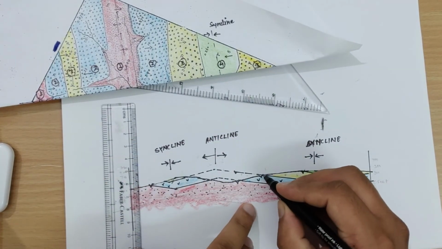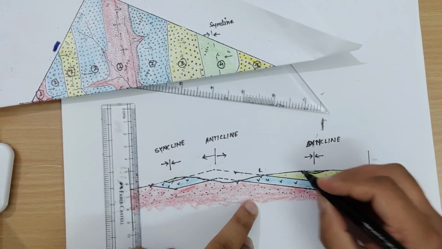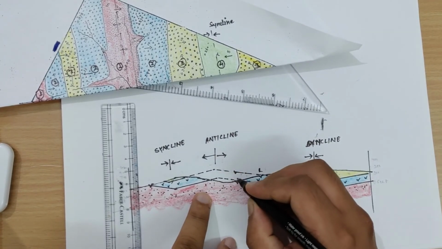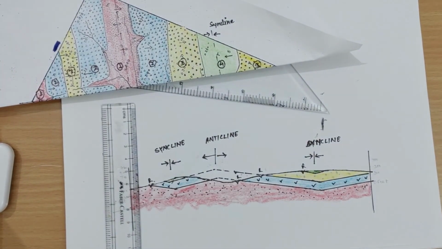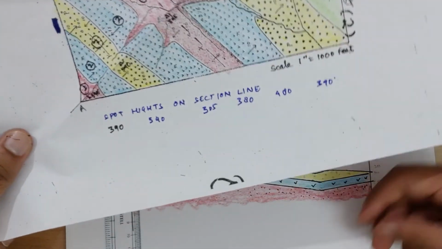And these are the places where river is flowing, so you can write R. Here we have R, and here we have river. So this is how we have completed this map.